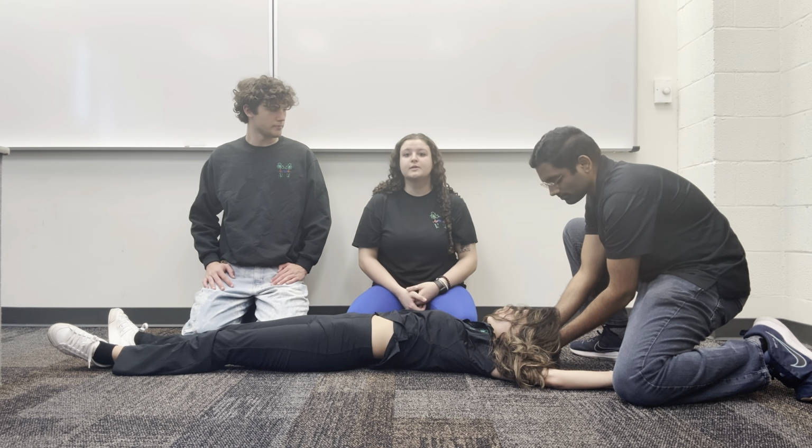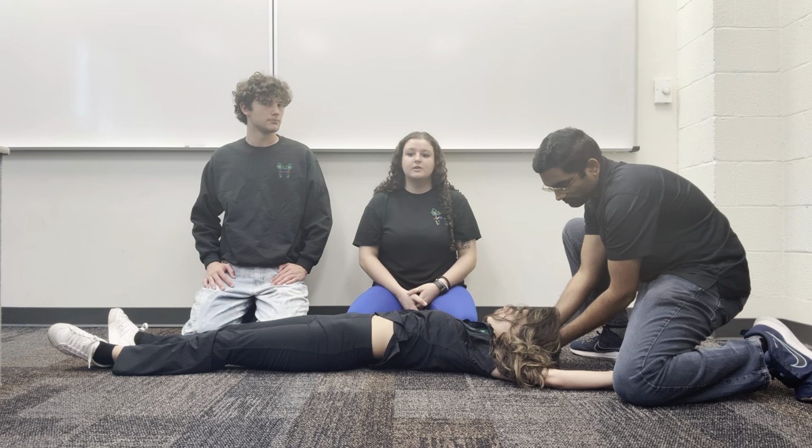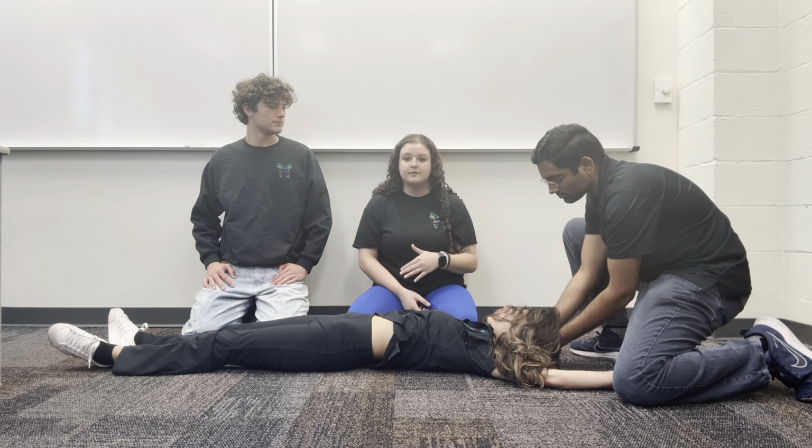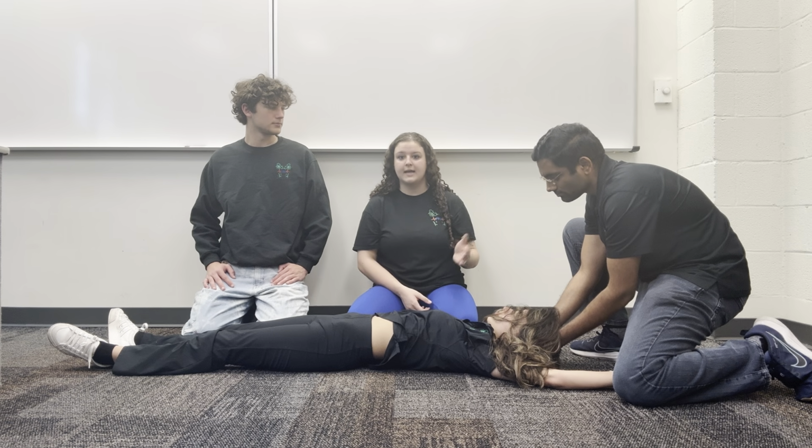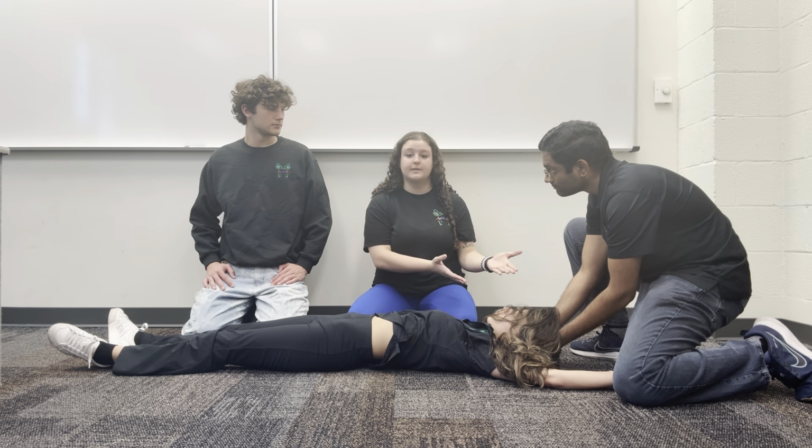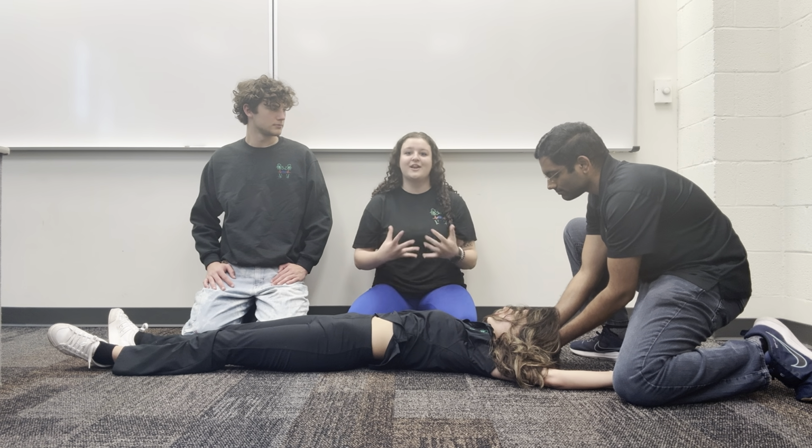Remember, for a prone roll, your time is paused, so you'll have time to make sure you do everything correctly, you instruct your tertiary correctly, and once you're done, your tertiary will be like that, continuing to hold C-spine, and your time will resume.